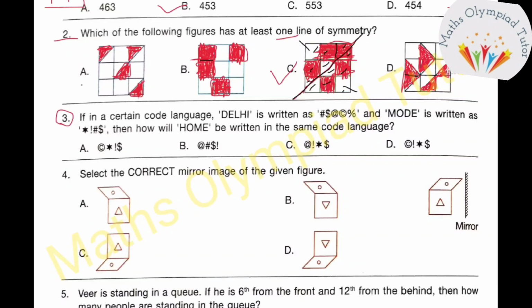Question 3 is about coding. It says there is a code language in which the word Delhi is written as this code and the word mode is written as this code. Now we have to write the code for the word home. This is a very simple question. The first letter given to us is H, which in Delhi is the second last letter. So we'll pick the code for the second last letter, which is C encircled.